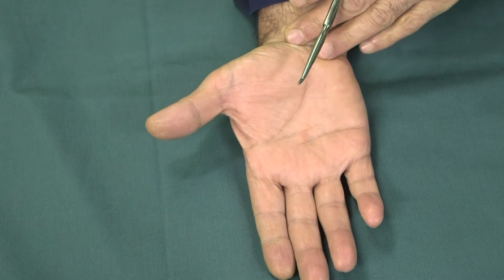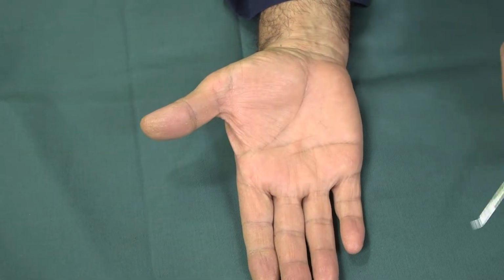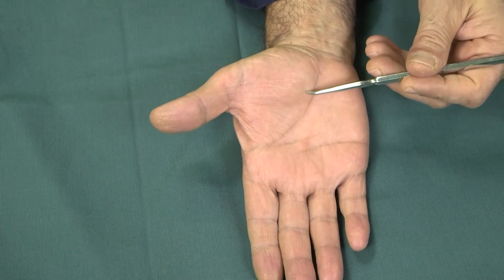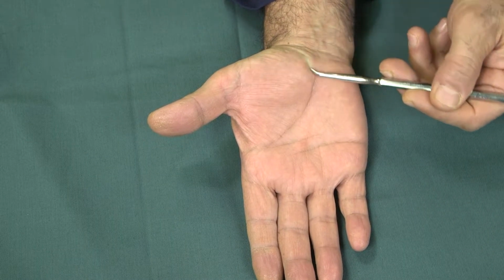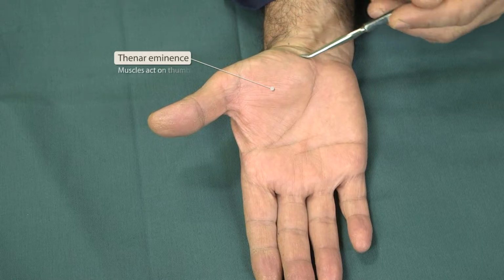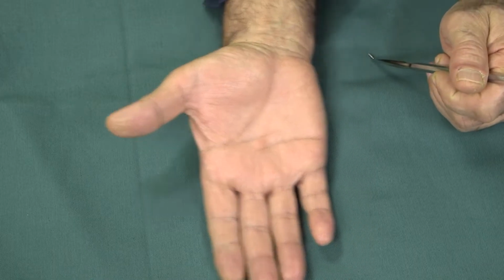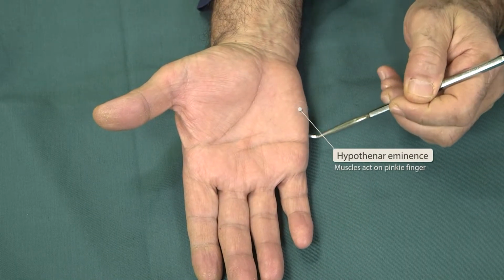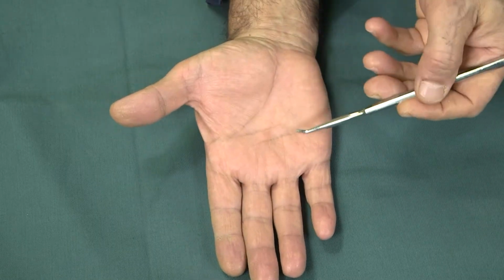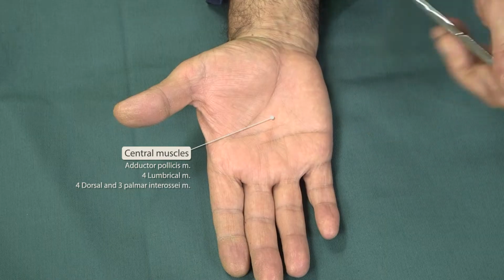Now, when it comes to the muscles of the hand, or the palm of the hand, they are divided in 3 groups. The thenar, hypothenar, and central. However, good to know that the thenar on the lateral side makes a prominent here, or like a bump here, known as thenar eminence. Then thenar eminence is made by thenar muscles. They are acting on the thumb. Then we have hypothenar eminence here, which is made by hypothenar muscles. They act on the pinky finger. And the central muscles, which include the adductor pollicis, lumbricals, and interossei muscles.